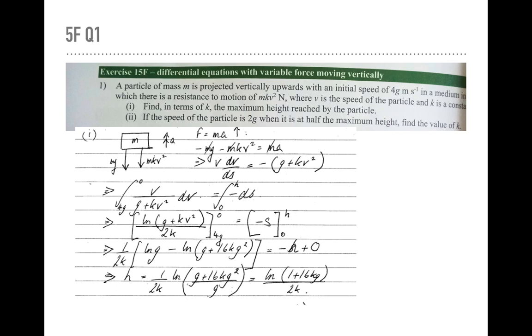Now the right hand side is straightforward. The left hand side you'll use a substitution. So let u equal g plus kv squared, and then differentiate it. When you differentiate it, make the substitutions and then integrate it in its relatively straightforward form. You'll get the next line: the natural log of g plus kv squared all over 2k is equal to minus s plus c. Sub in your initial conditions. X or s is equal to 0 when the velocity is 4g. That will give you a constant of integration. And then you're just looking to simplify that and make h the subject of the equation, which brings us to the last step.